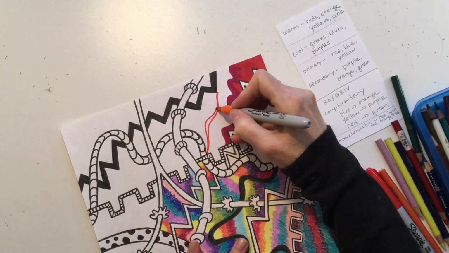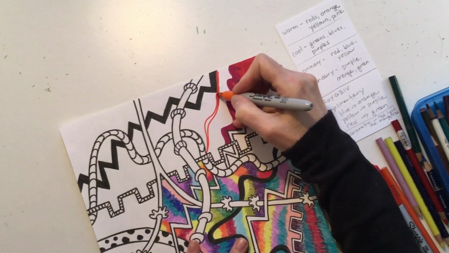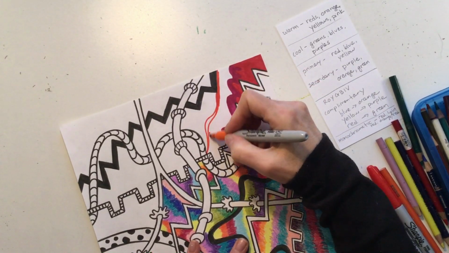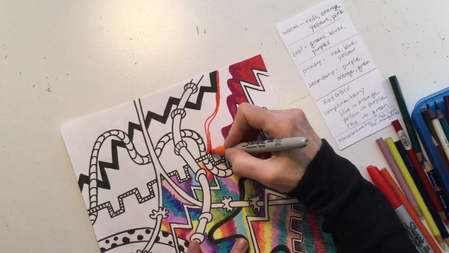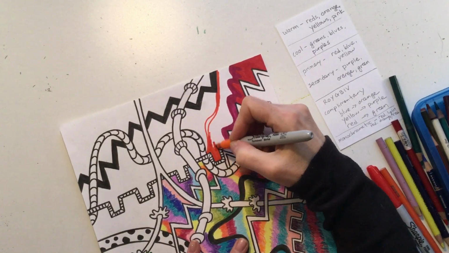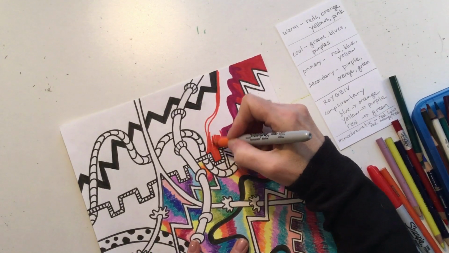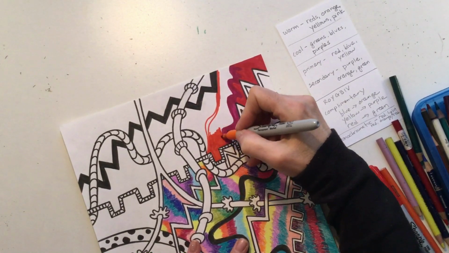Maybe I want to make that a little bit more. I'm coloring in nice and neatly. I want to leave my lines either the black or the white so that they contrast against the colored shapes that are in the background.